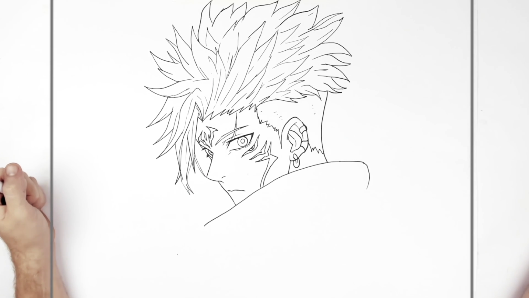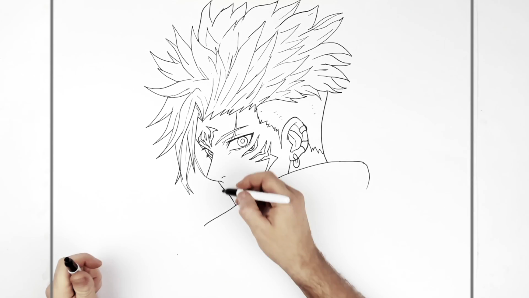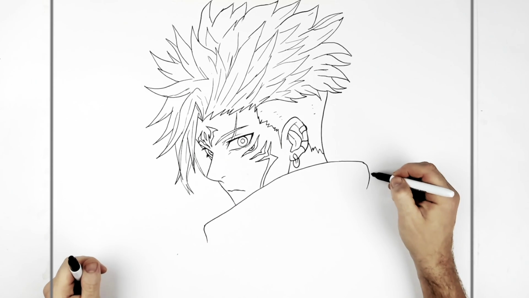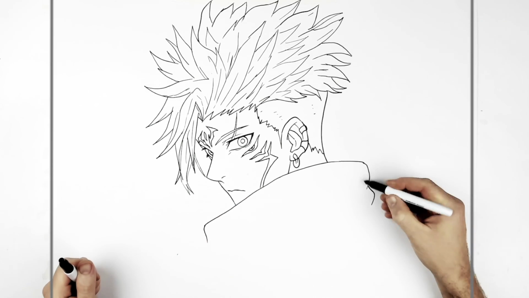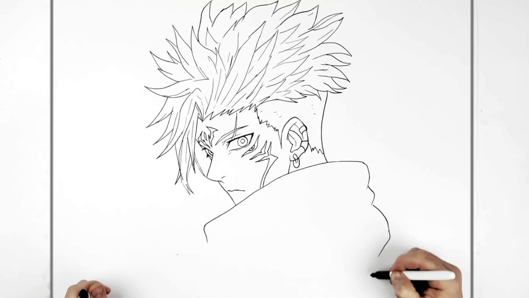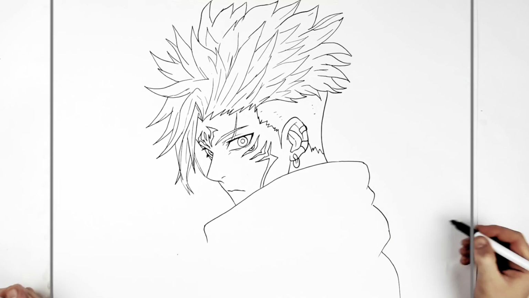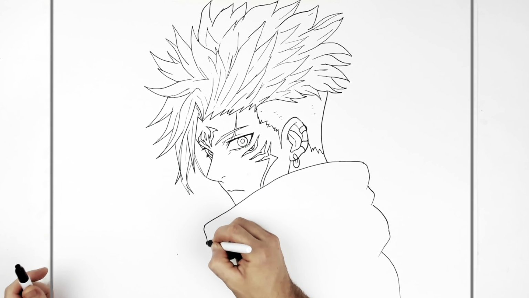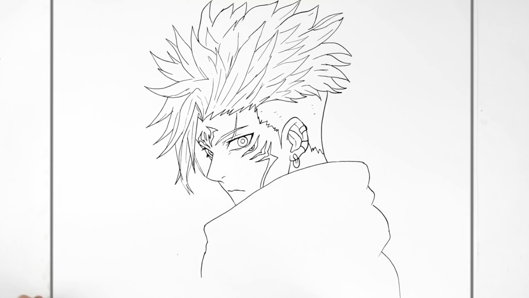Okay, that's his face pretty much. So then the rest of this hood, right? So we kind of have some bumps coming around here and then down his back. It's not a hood, I think it's just a collar there.